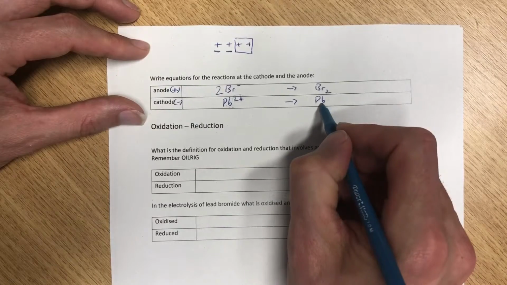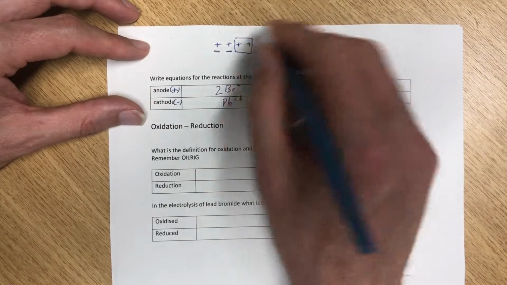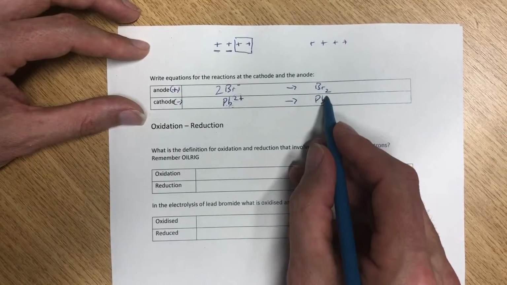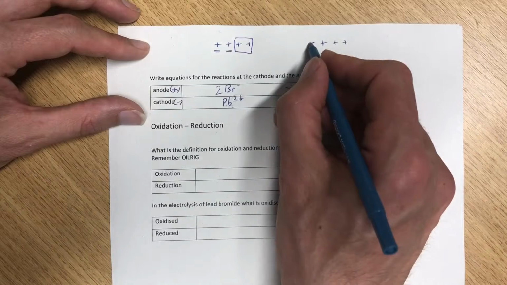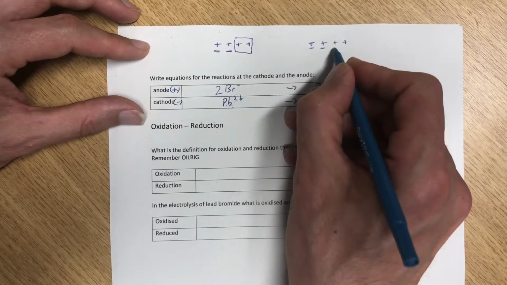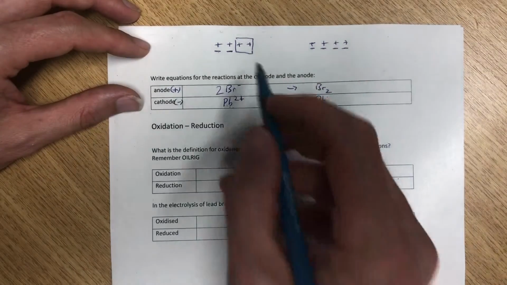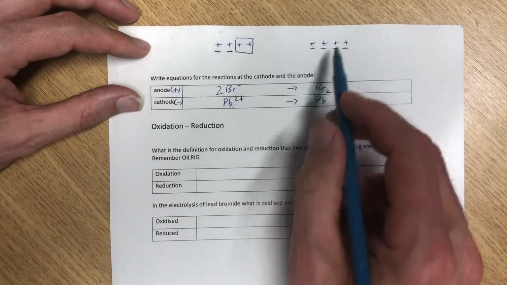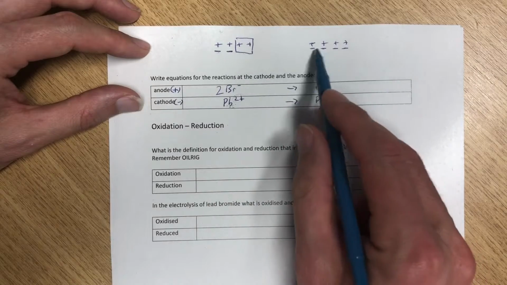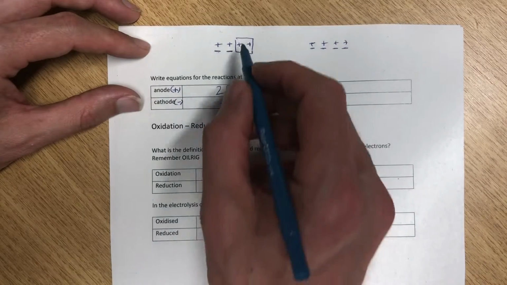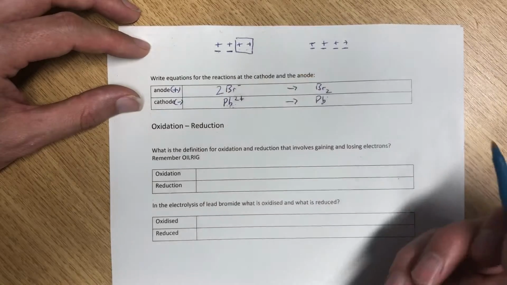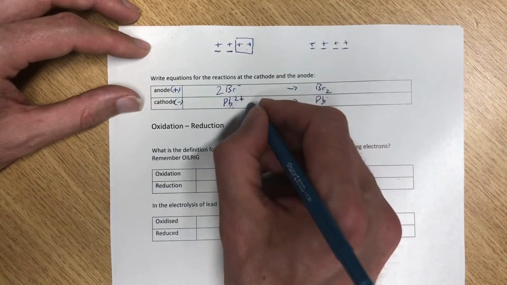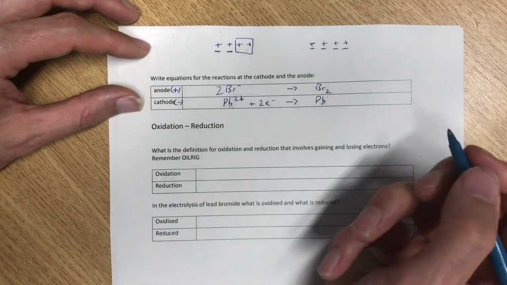On the other side, here's lead, Pb. If it had 4 protons here, it must have 4 protons here. This time there is no charge, so the number of electrons must entirely equal the number of protons. So what you have to ask yourself is, what's the difference between this one, which has an imbalance, and this one, which is entirely equal? The answer is we need to give this one 2 extra electrons. The lead ion is going to need to gain 2 electrons to turn into this. So we need to write here plus 2e minus.